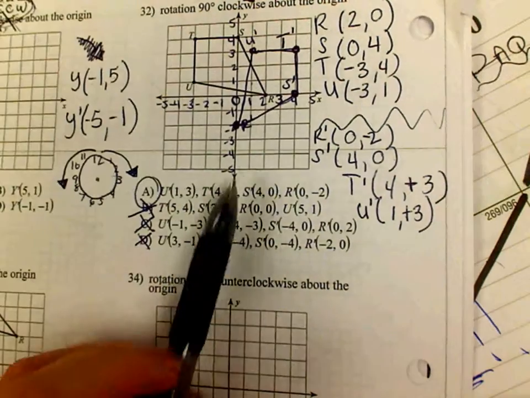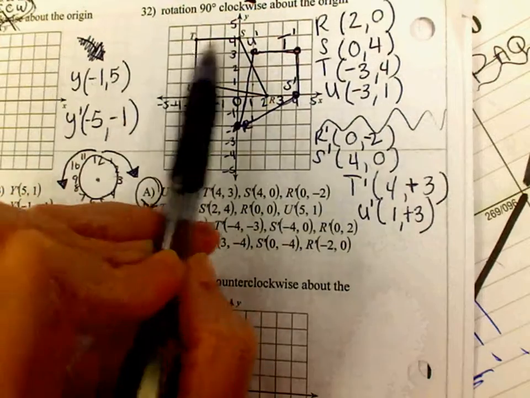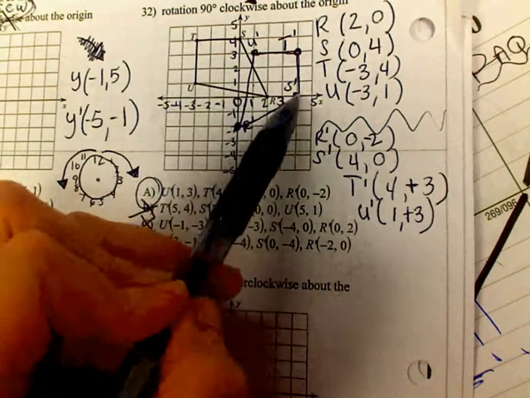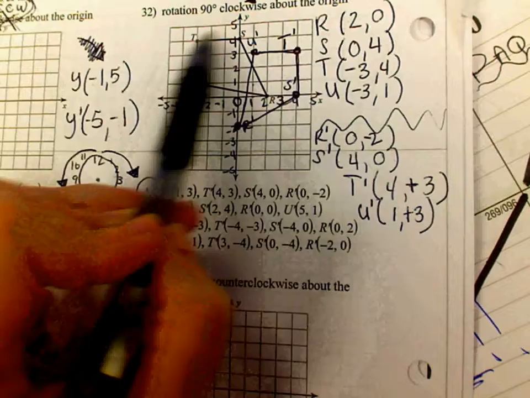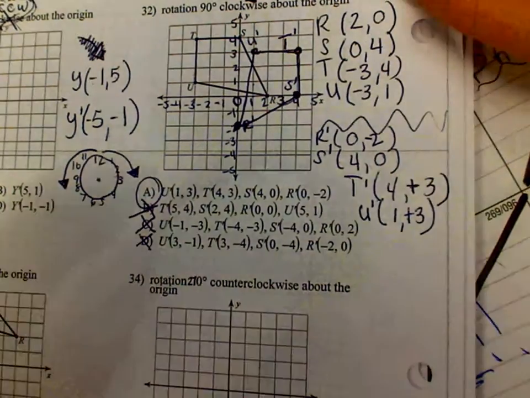Okay, so yeah, perfect. So this is a 90 degrees clockwise rotation, so each point went to the next quadrant. It only went one quadrant over. Perfect. Okay, 33.